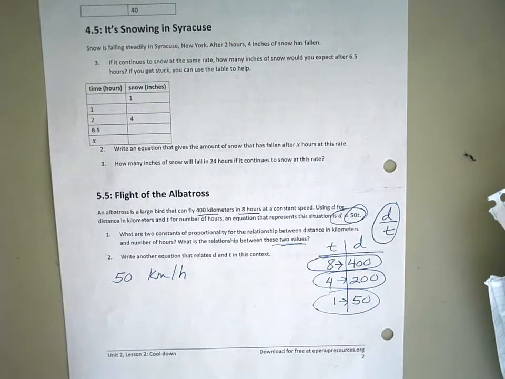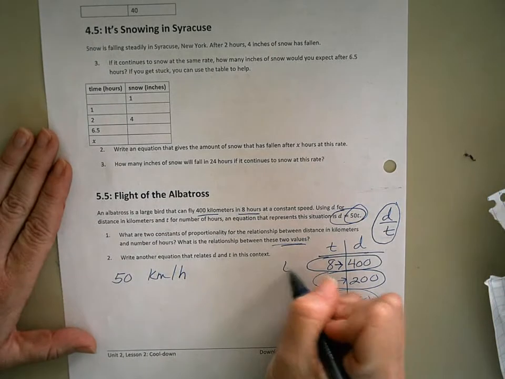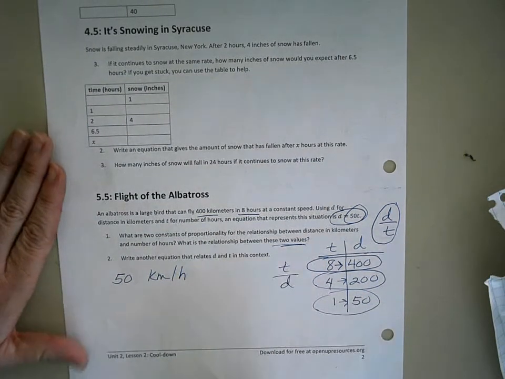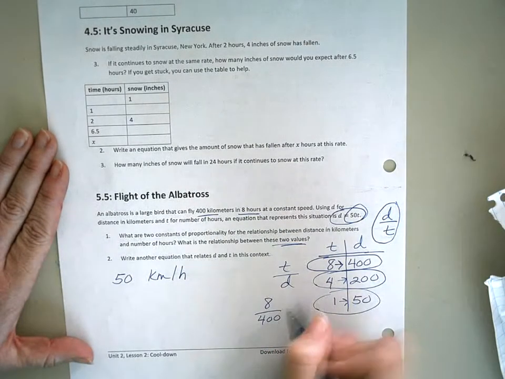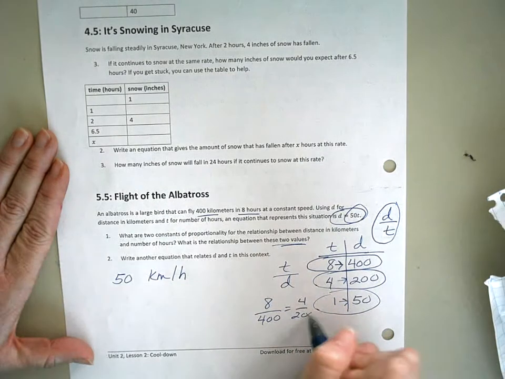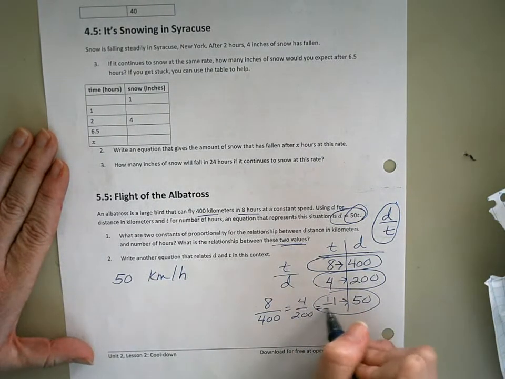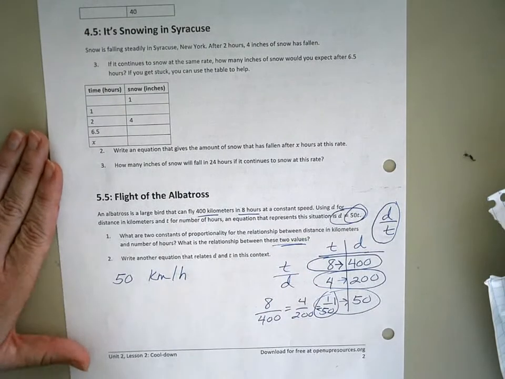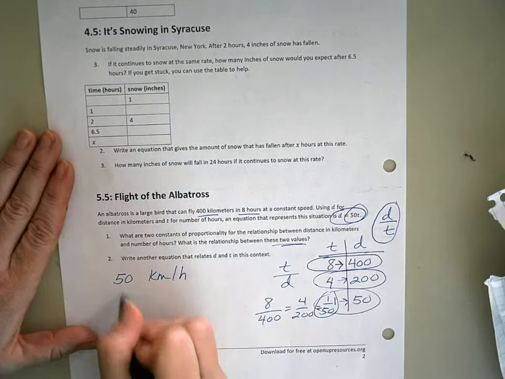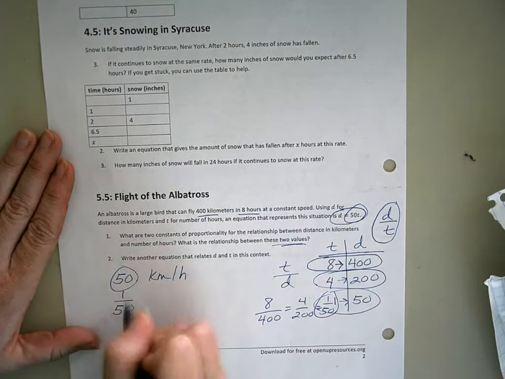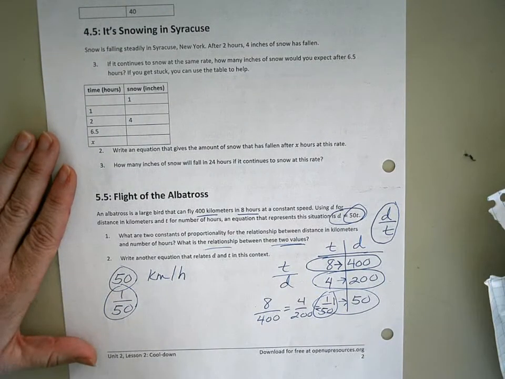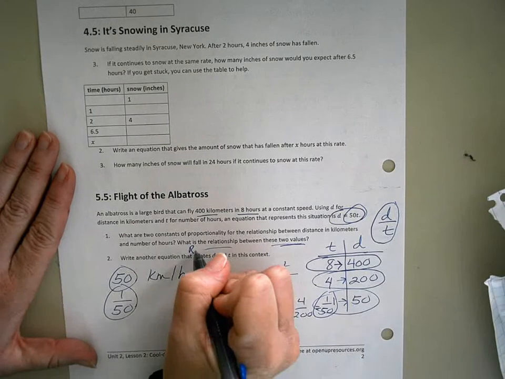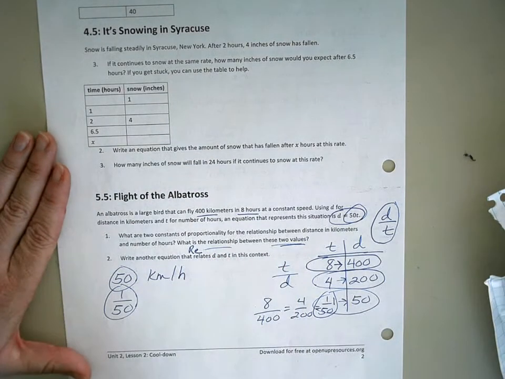But what if I wanted to look at the relationship in reverse? What if I wanted to look at the time divided by the distance? Well, let's put in some numbers. I would have 8 over 400, or 4 over 200, or 1 over 50. That is the constant of proportionality if I was going in the reverse. So there's my two constants. What's their relationship? It's that word we've been using a lot this week that also begins with an R. It actually begins with an R-E. And I'm going to let you figure it out from there.